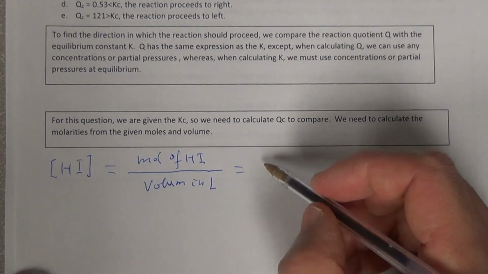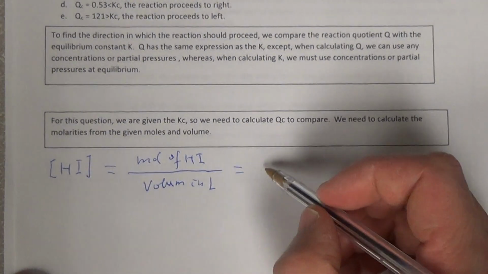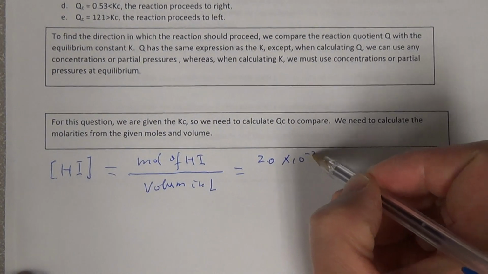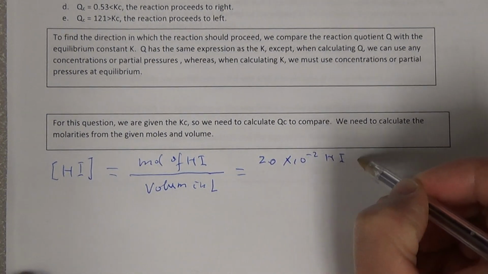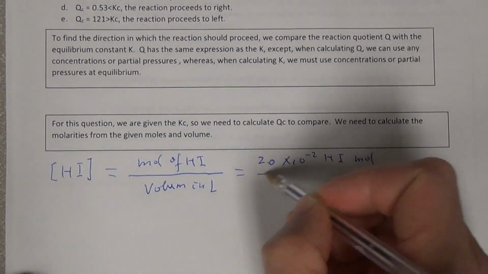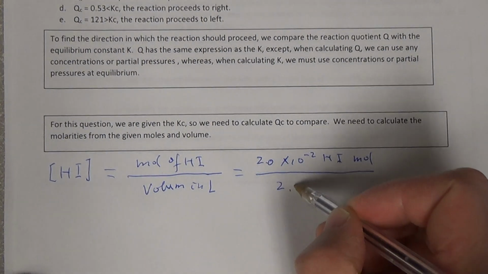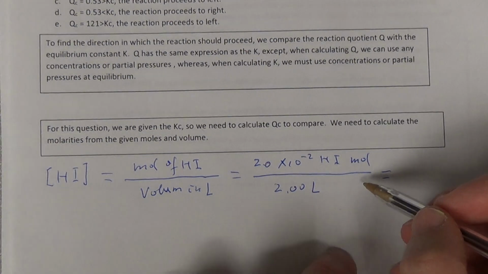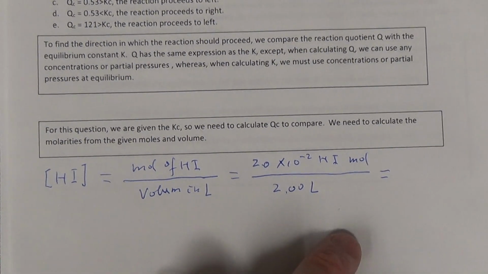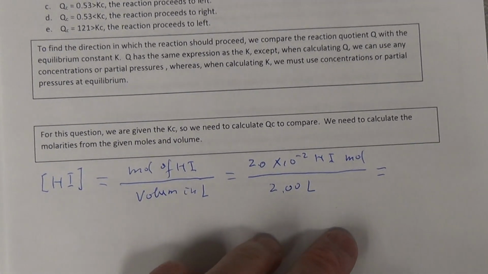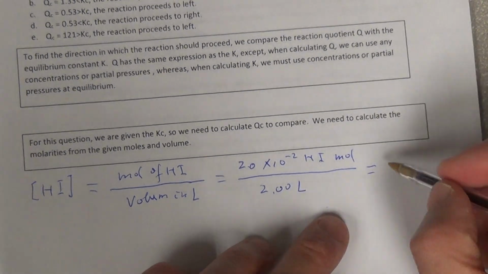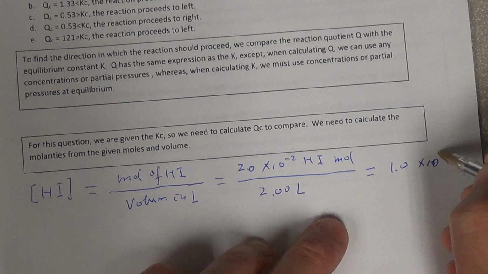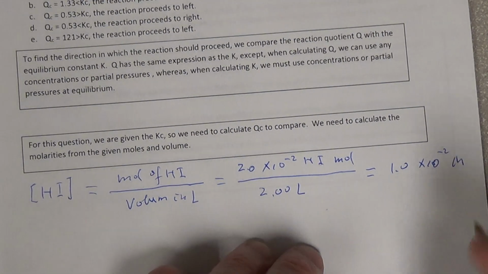The moles of HI, let's say, is 2.0 times 10 to the negative 2 mole, divided by 2.00 liters. That gives us 1.0 times 10 to the negative 2 M.